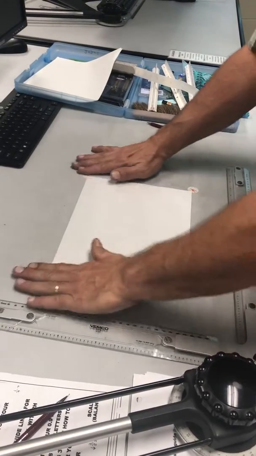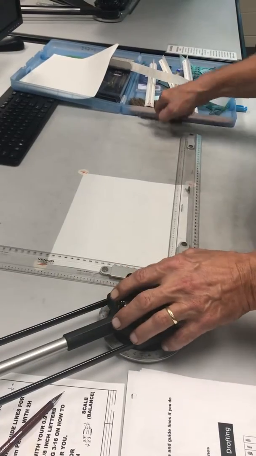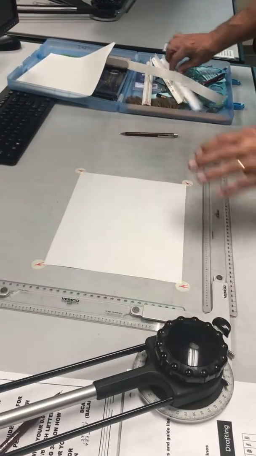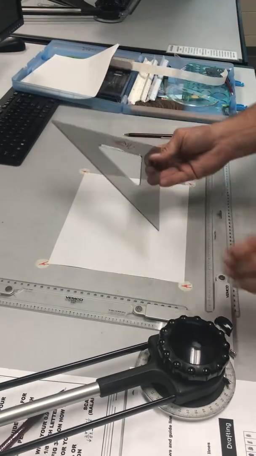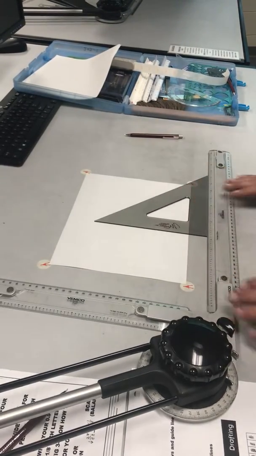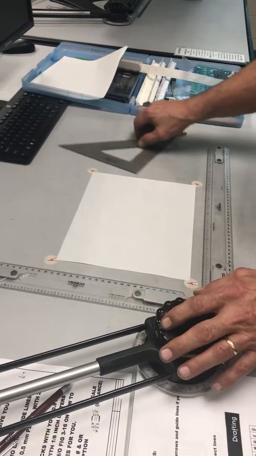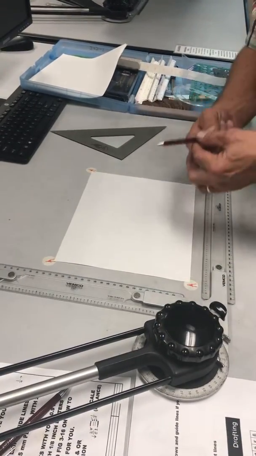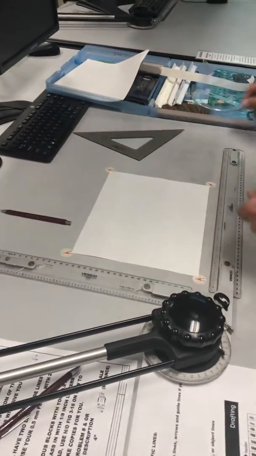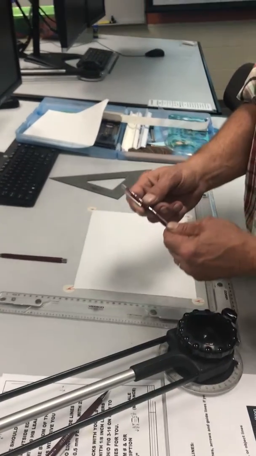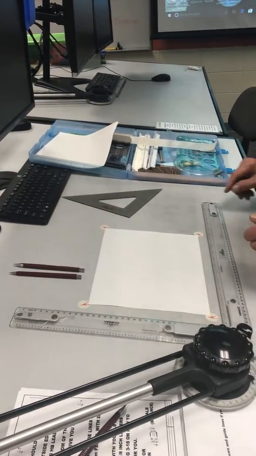Okay, so now if I want to go over top of this, I'm going to use my drafting machine. I use a lot of the triangles. You'll have a 45. You want to put that down here to do your vertical lines, which is great. All right, so you should have at least a pencil, this is going to be a 0.5, 0.05, and this is going to be a 0.9. All right, so we're at least going to use these two right here when we do our title block.